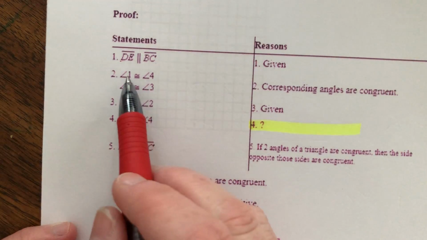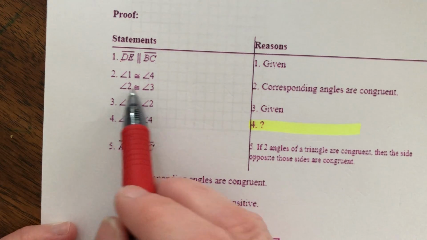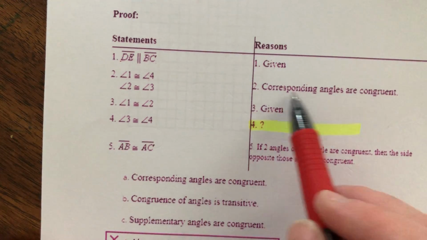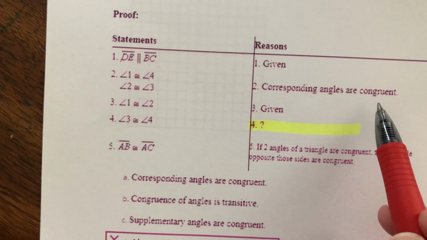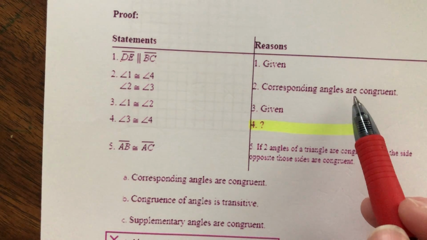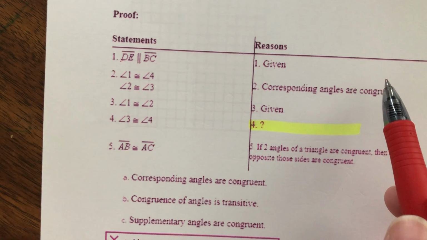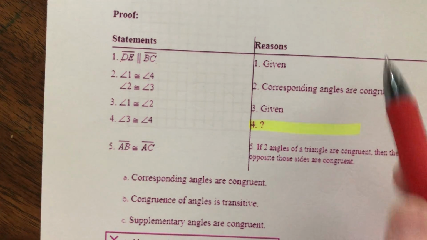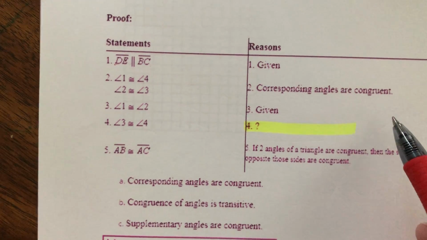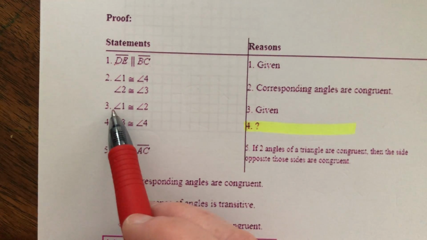So that's what they said here. Angles 1 and 4 are congruent. Angles 2 and 3 are congruent because they're all corresponding angles, right? And corresponding angles are congruent, not in a triangle, in any shape, when our two lines cut by the transversal are parallel. Okay, so that's done. They said they were congruent, moving on.